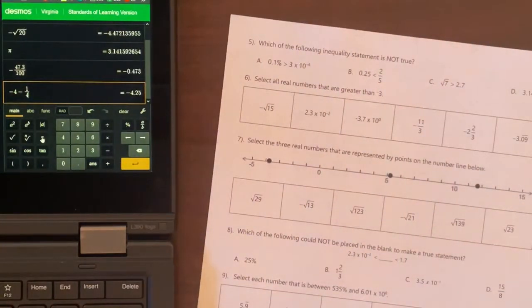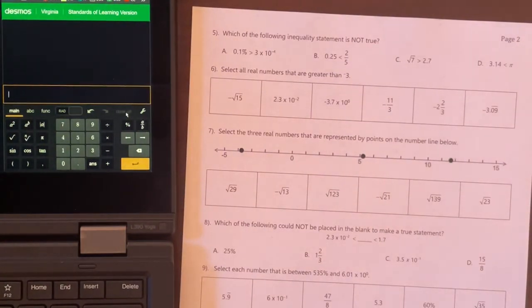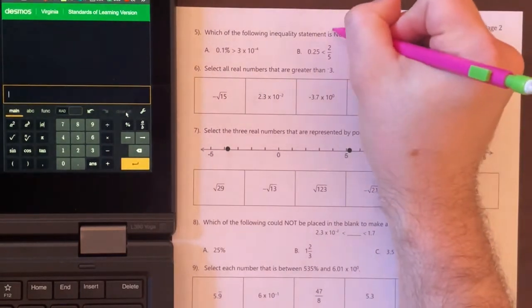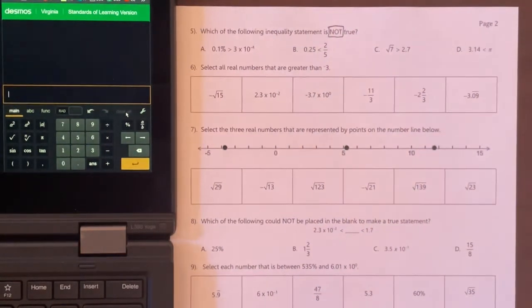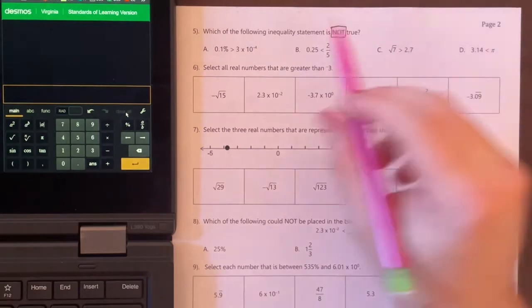So now for number 5, make sure you read those questions carefully. It says, which of the following inequality statements is not true? So we're looking for something that is false. That means that 3 of these are correct. However, 1 of them is false. All right, so let's compare these values.